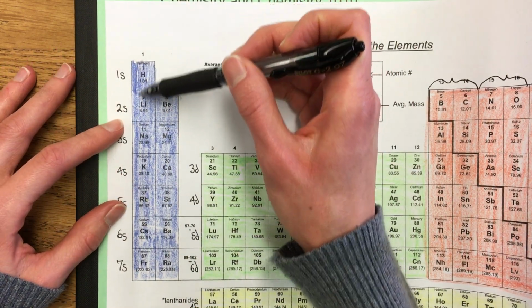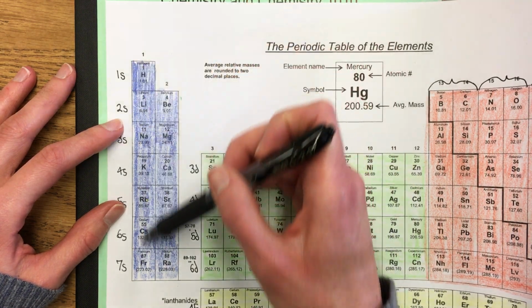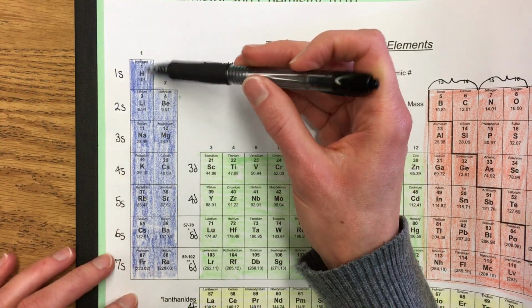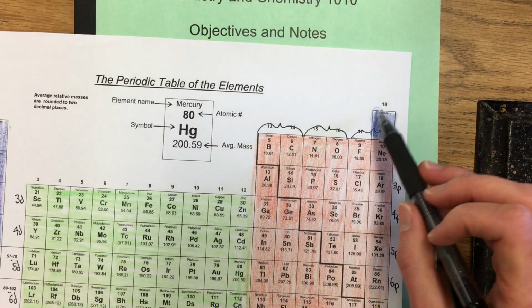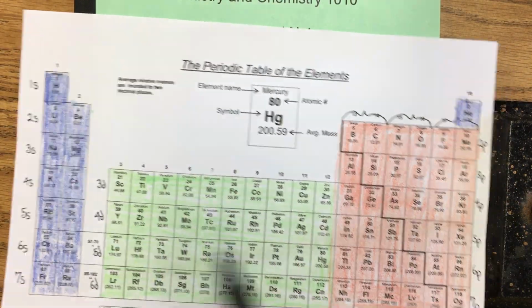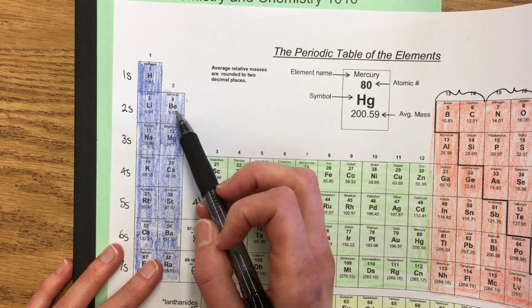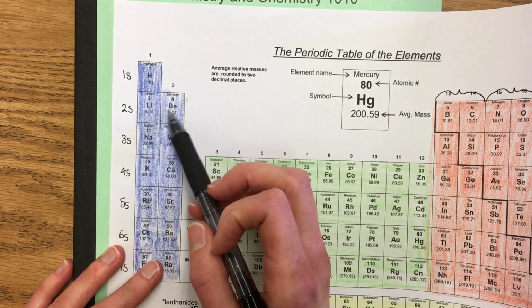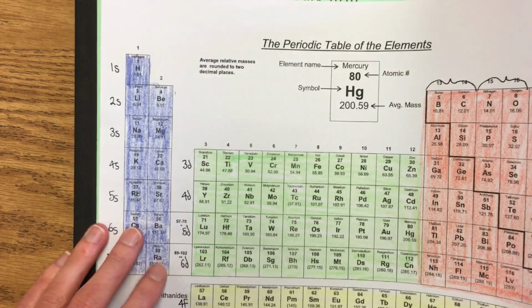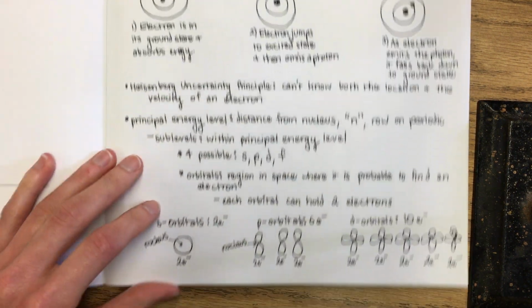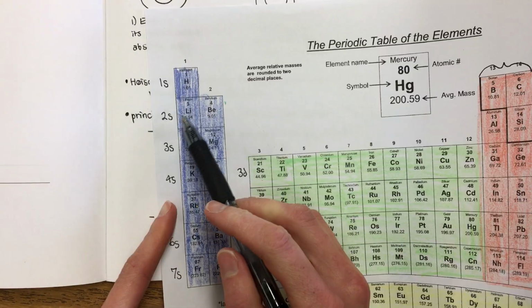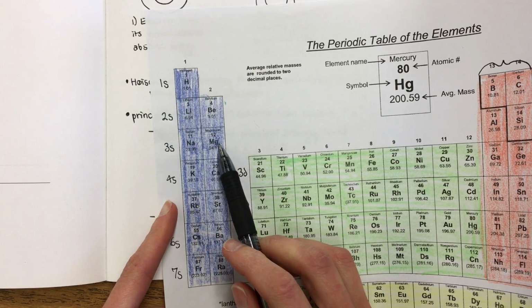So these 2 columns right here, this is called the S block. So we colored that blue, and helium over here is actually part of the S block. You'll notice each row of the S block has two boxes, and that represents electrons. So remember how the S sublevels just have one orbital that can hold two electrons? Here's our two electrons, 1, 2. Each element kind of represents an electron.